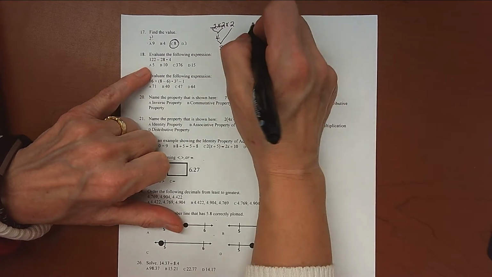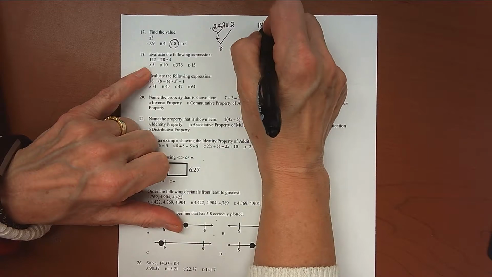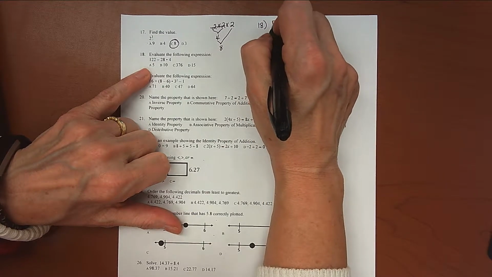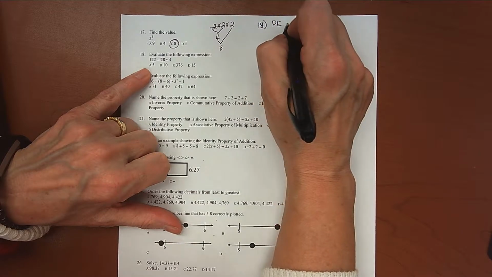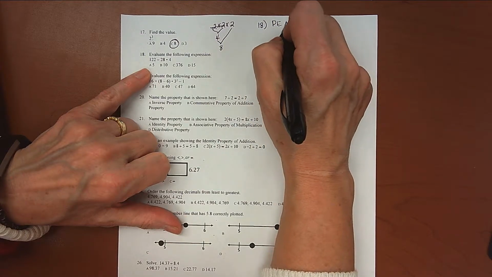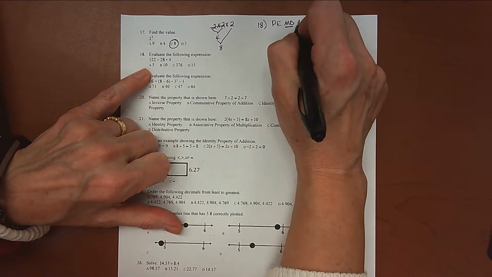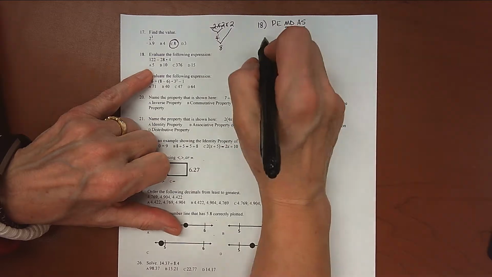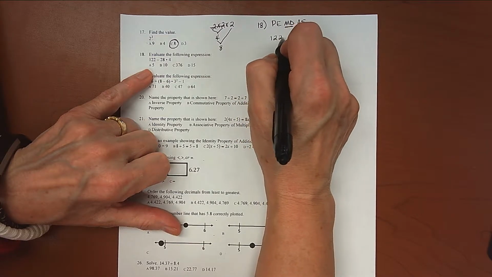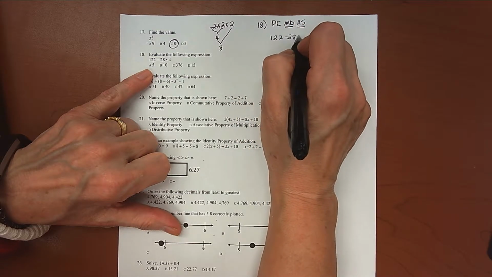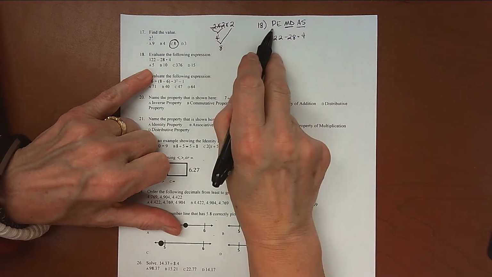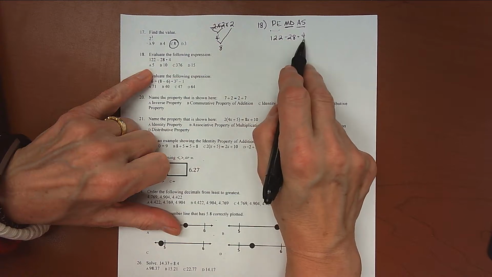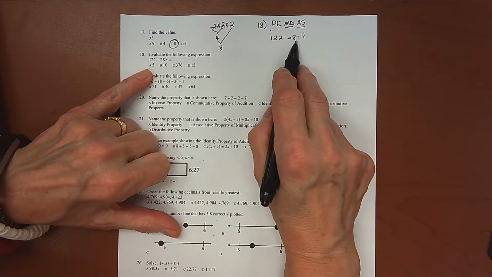Evaluate the following expression, number 18. This is an order of operations problem, so we want to remember order of operations, PEMDAS: parentheses, exponents, multiply and divide in order from left to right, and add and subtract in order from left to right. Alrighty, so we have 122 minus 28 times 4. So no parentheses, no exponents, multiply or divide. We have a multiplication problem here, so we're going to do that multiplication problem first.